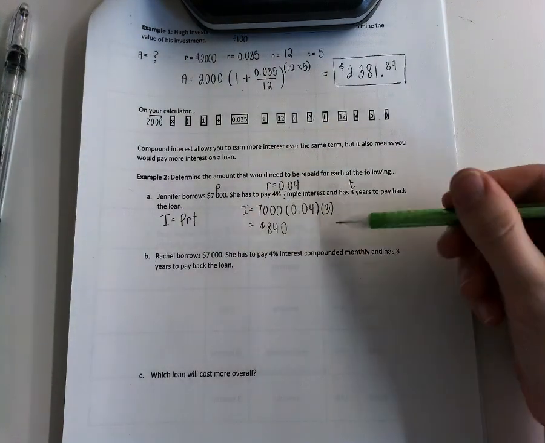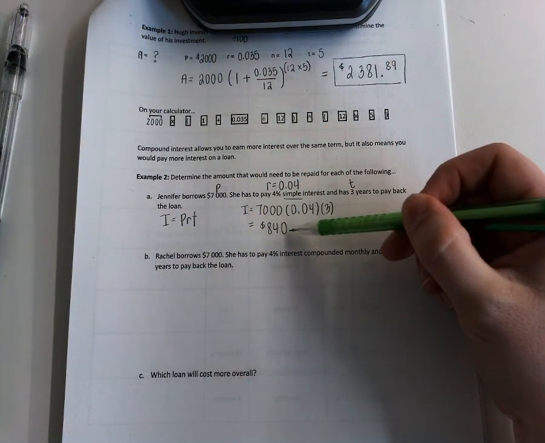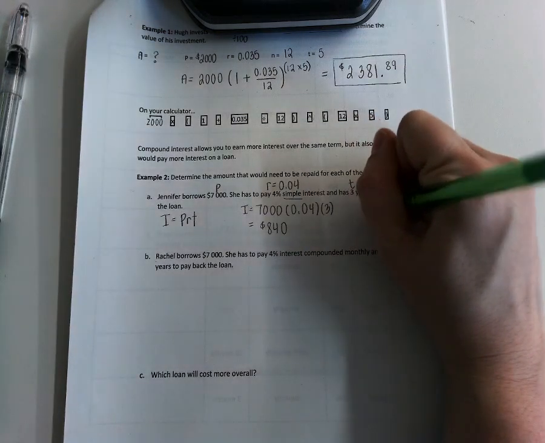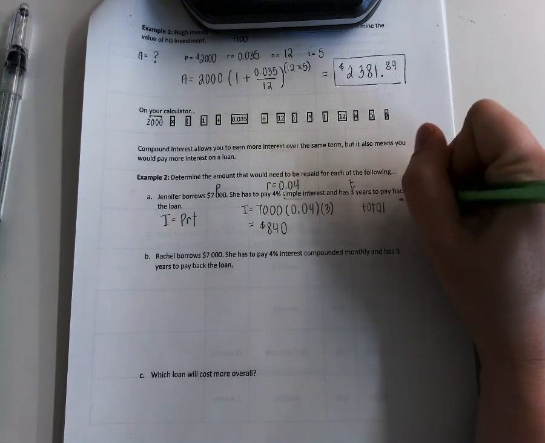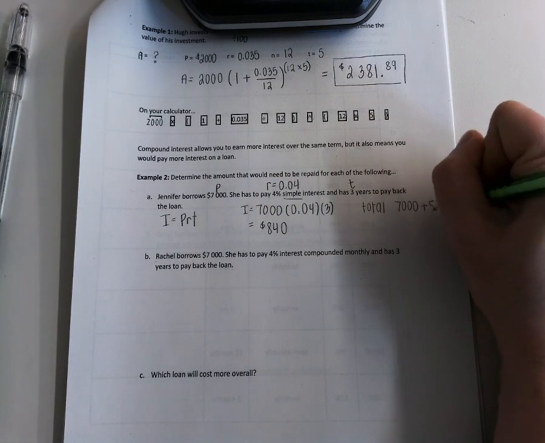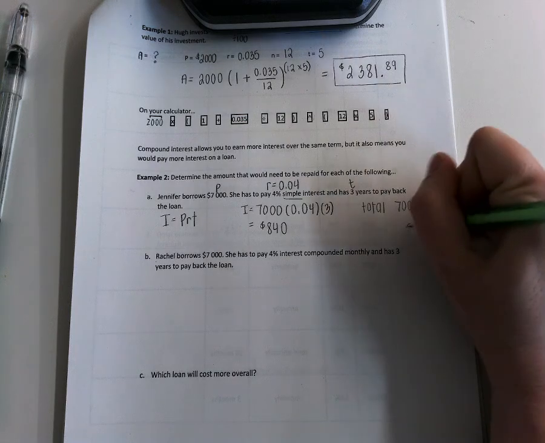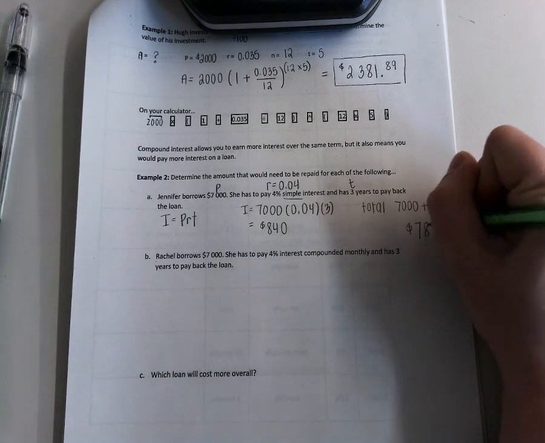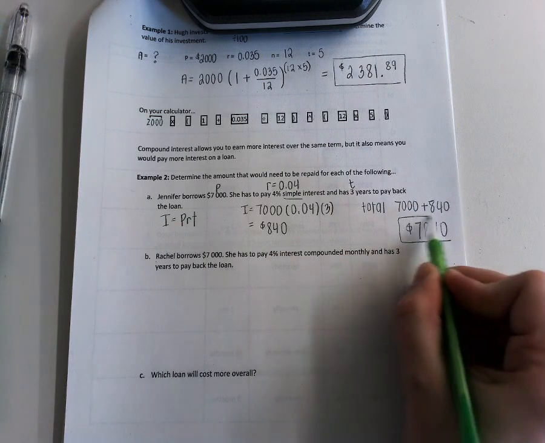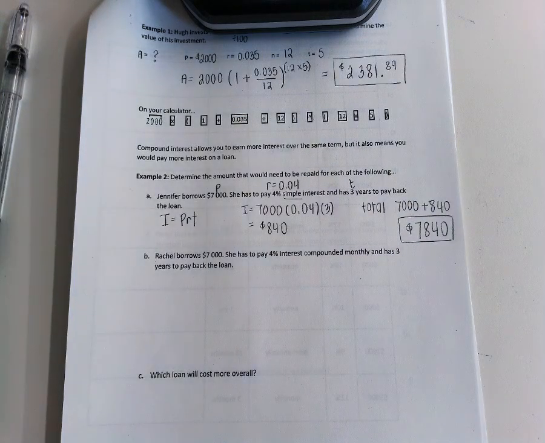Remember, with simple interest, this formula gives you the amount of interest, so to find the total you add the principal plus that interest. $7,840 would be the total amount paid for this loan.